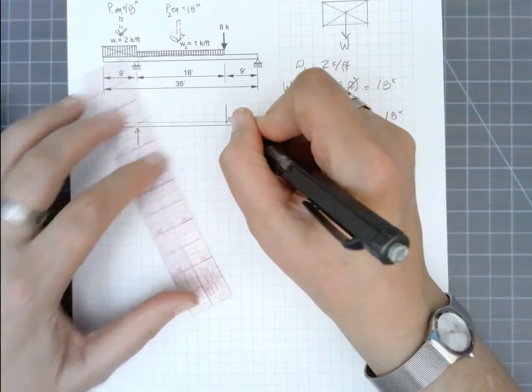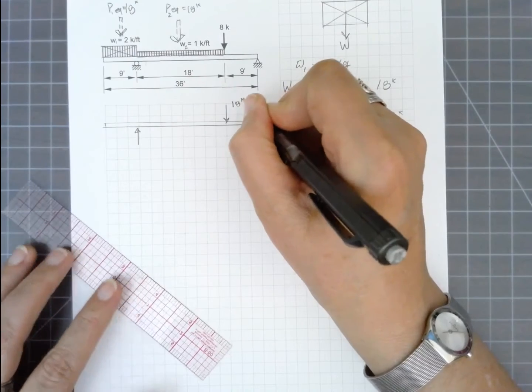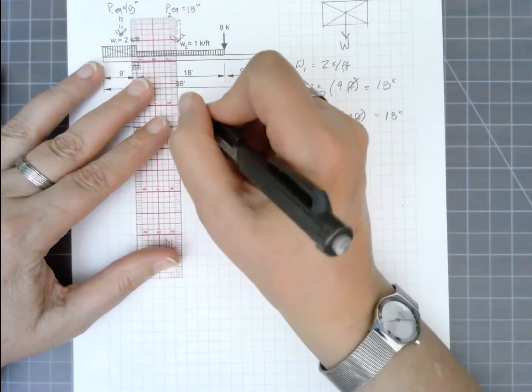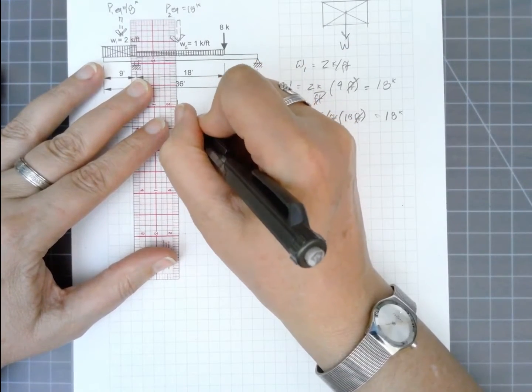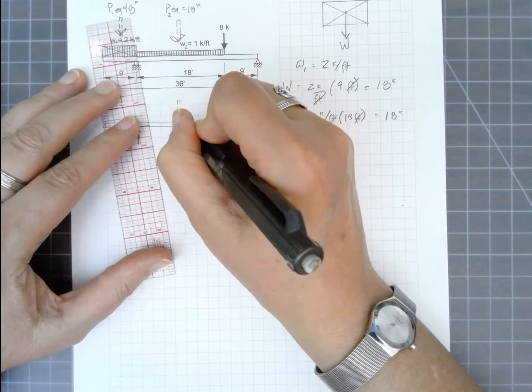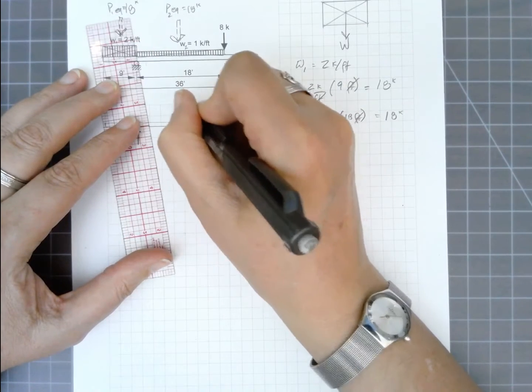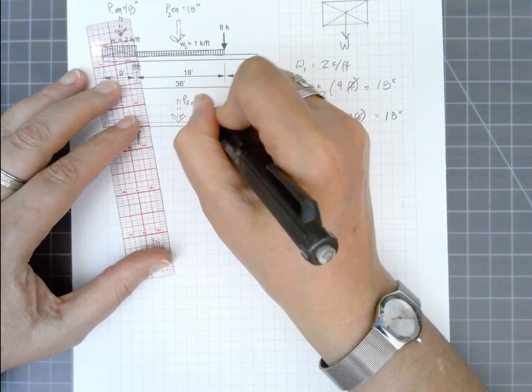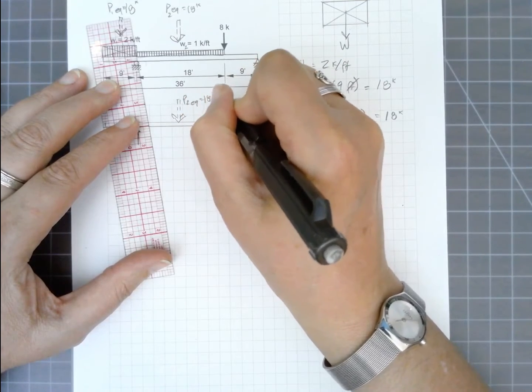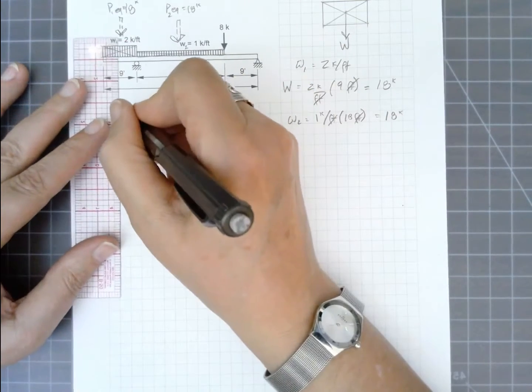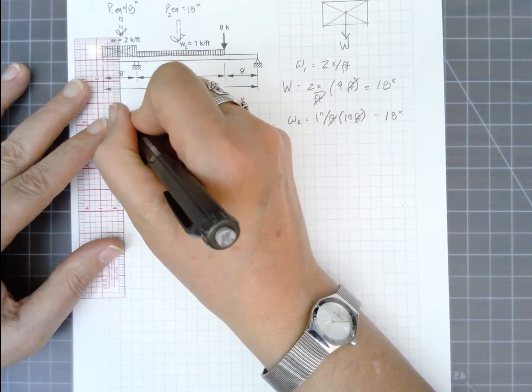So let's put our 18 kips, our true load, then our equivalent 18 kips, then our other equivalent 18 kips.